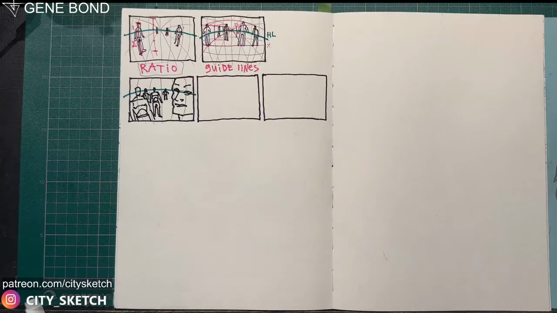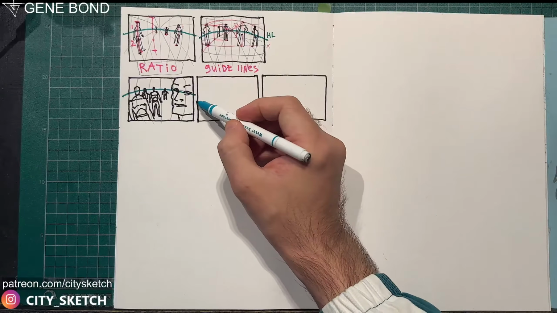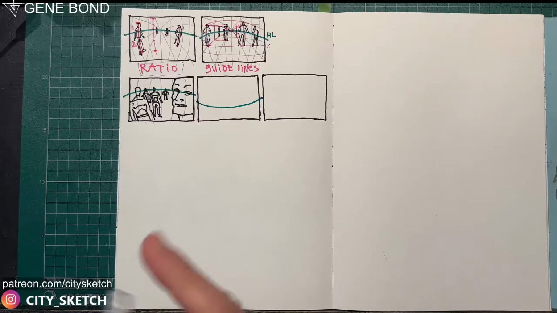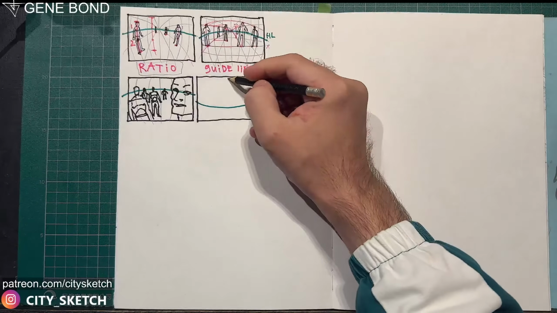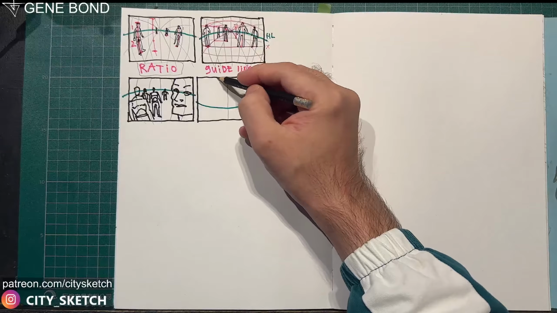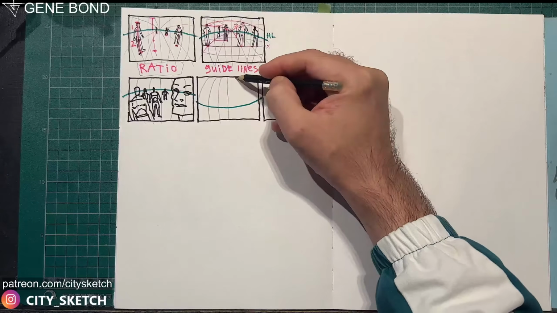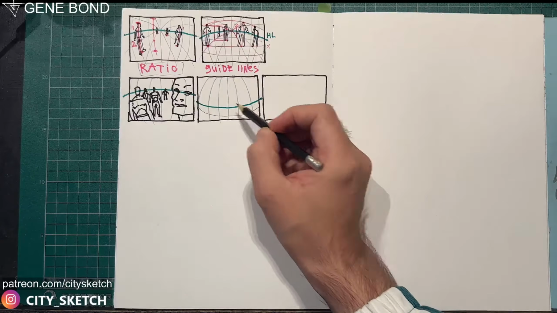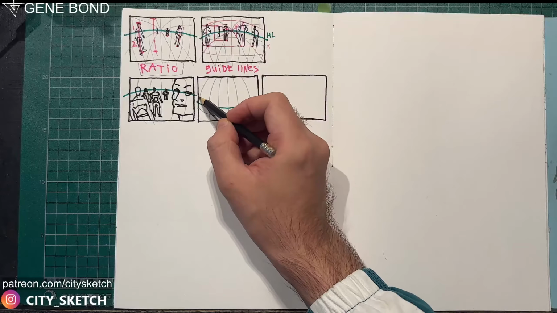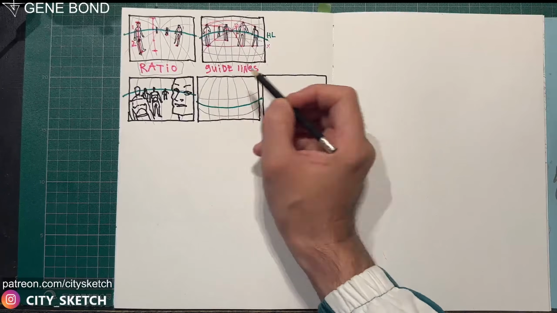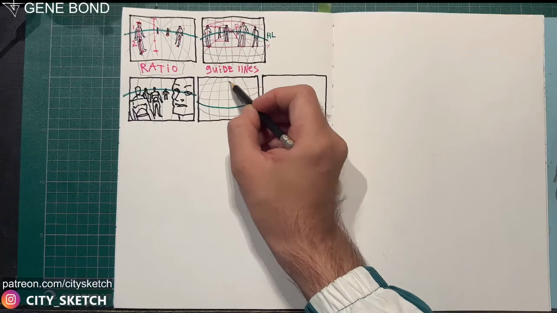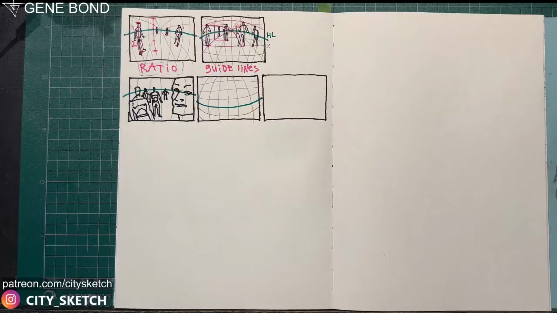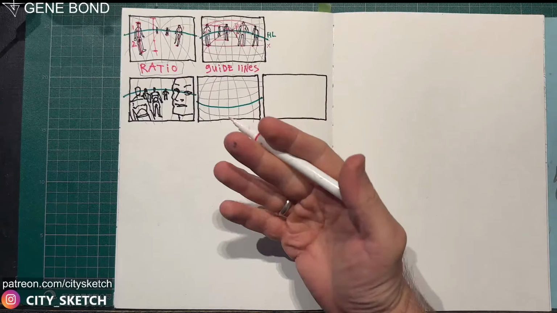So let's do another version. Let's say now we have curved lines this way, horizon line. So this X axis. This time, let's say it will be about a knee.